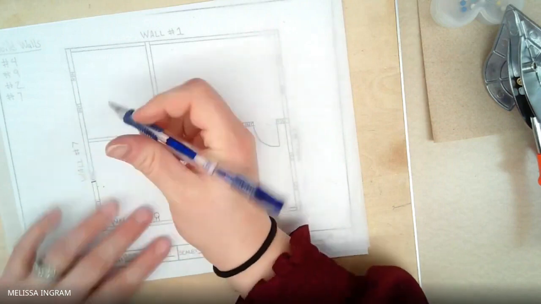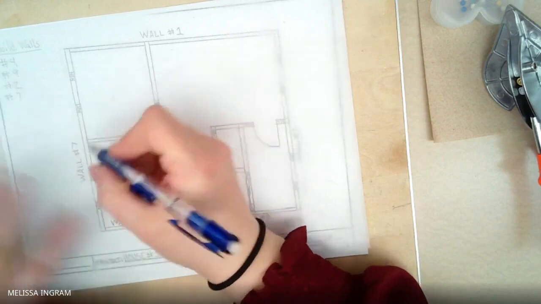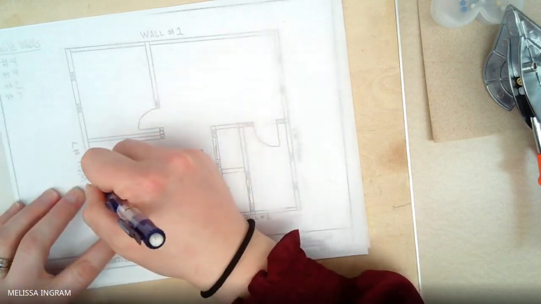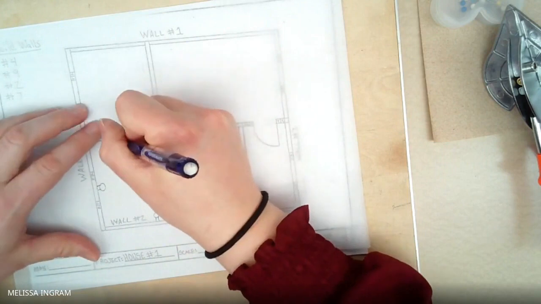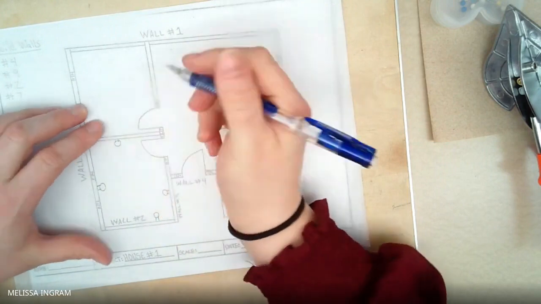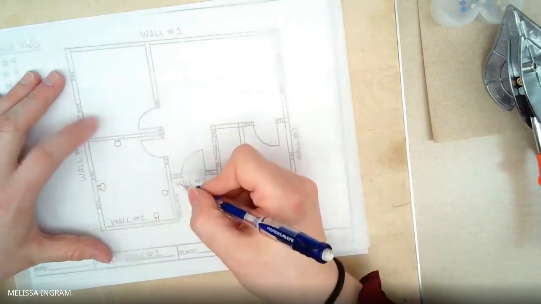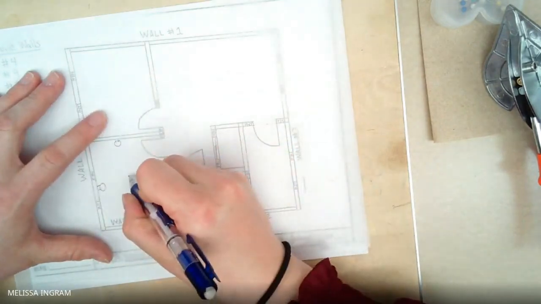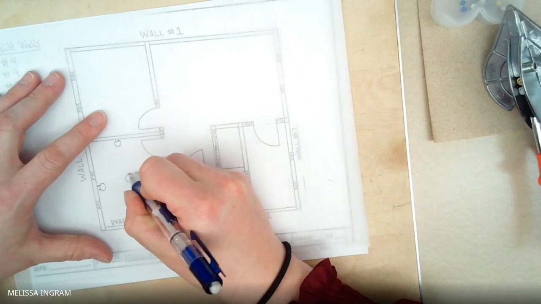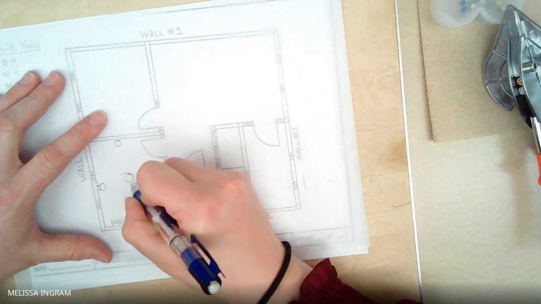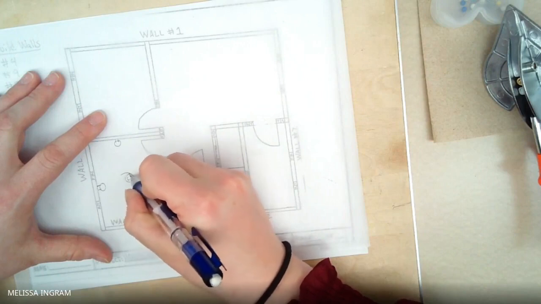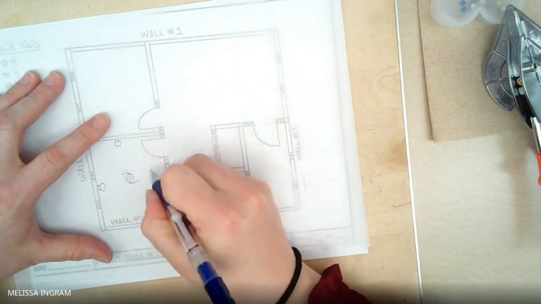There are code requirements for how many outlets go on a wall, how high above the floor they have to be, but we're not going to worry about code right now. So I just start adding in my electrical, and then I want a ceiling fan in here. So the symbol that I printed off before was CF, and then it has lights on it.